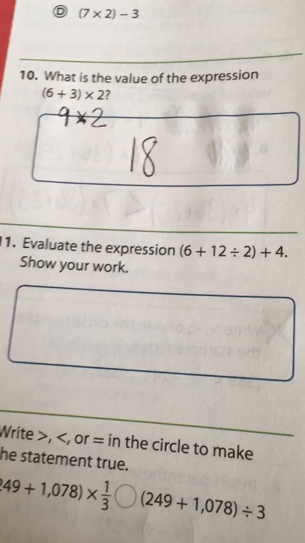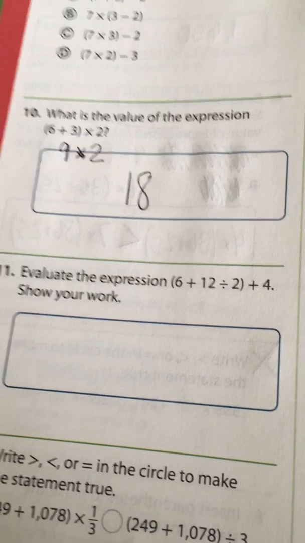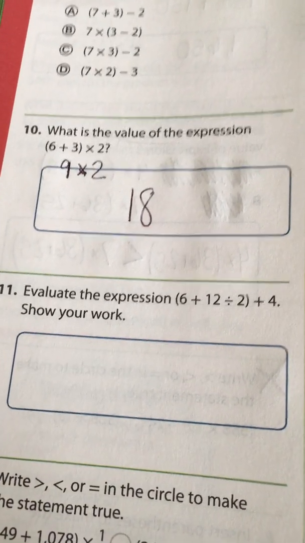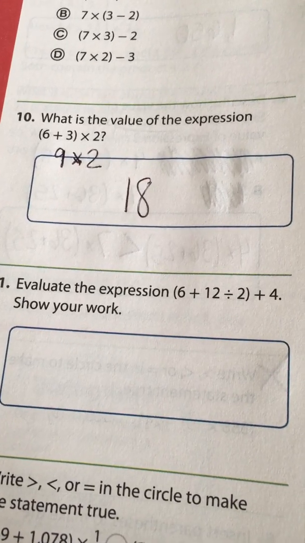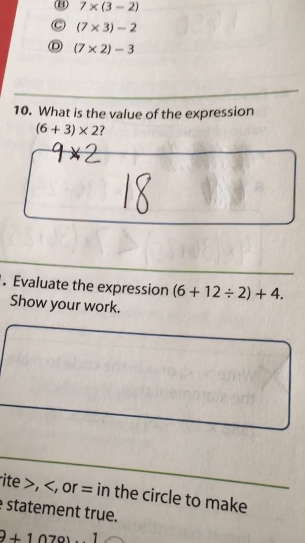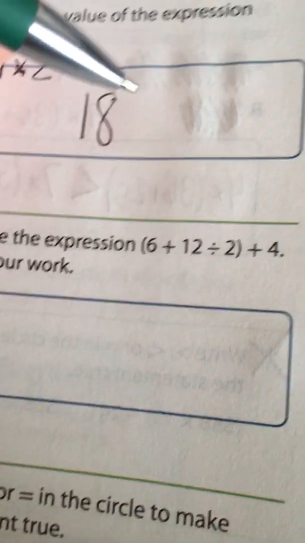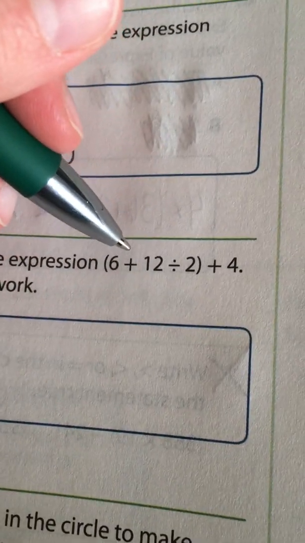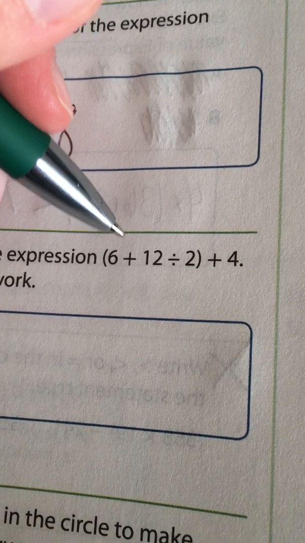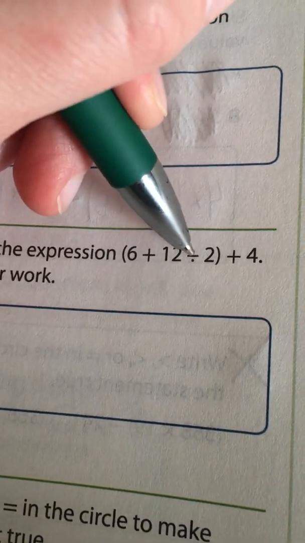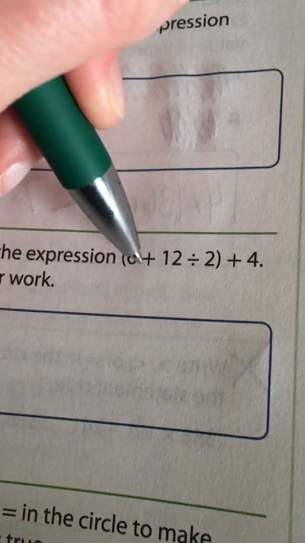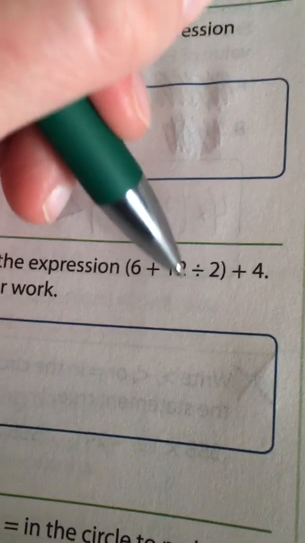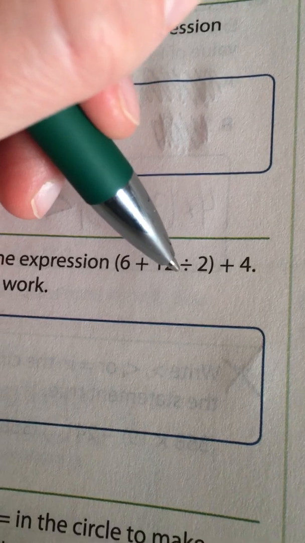All right, next up. Evaluate the expression 6 plus 12 divided by 2 plus 4. All right, so this one you really have to think. So I see parentheses, but even in parentheses, I have to follow order of operations. So when I see adding and dividing, I can't do adding first because that doesn't come first in my order of operations. Dividing comes first, okay?